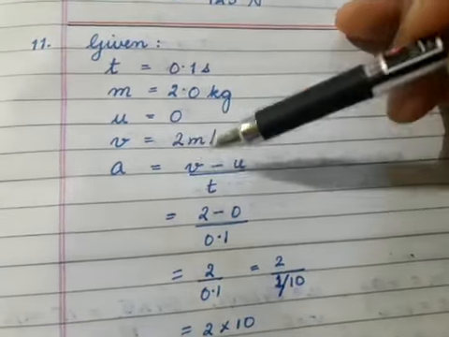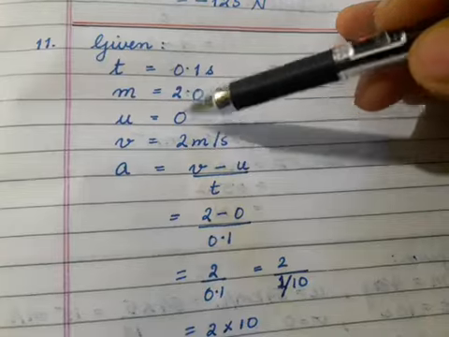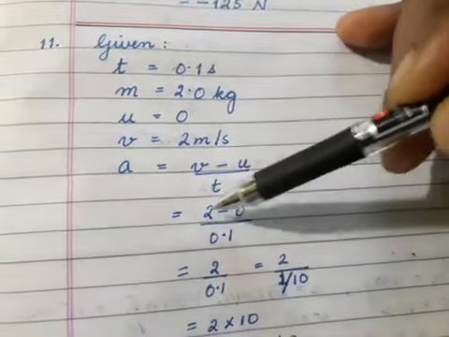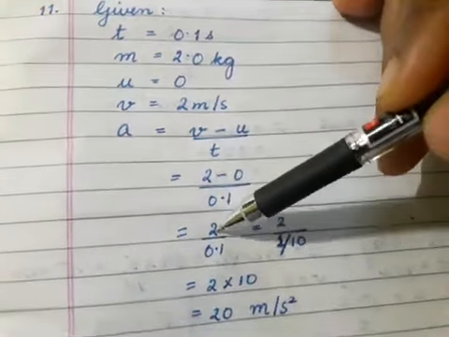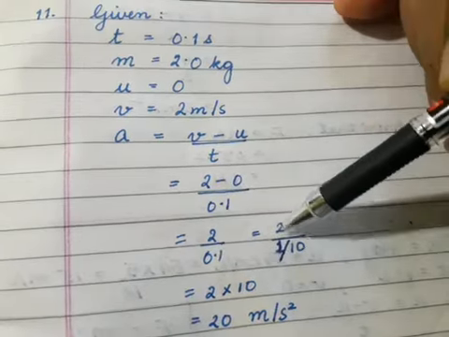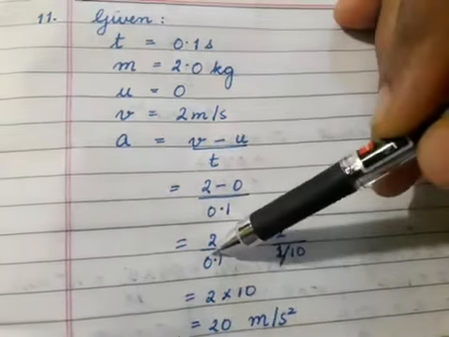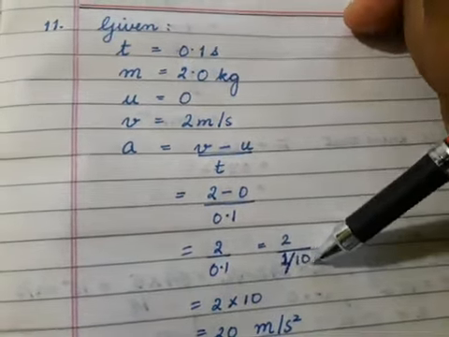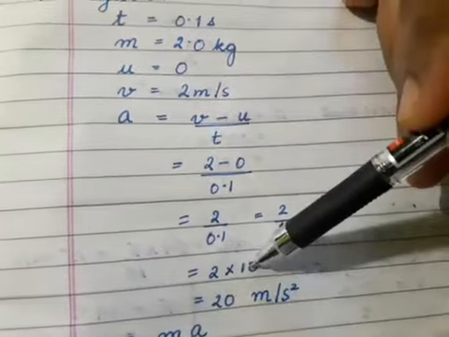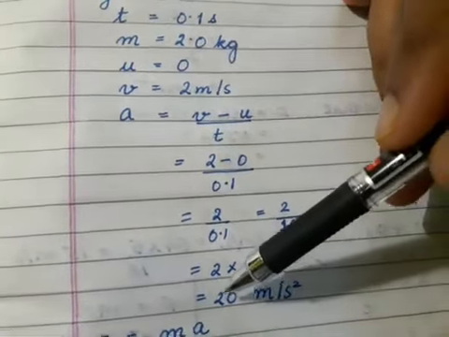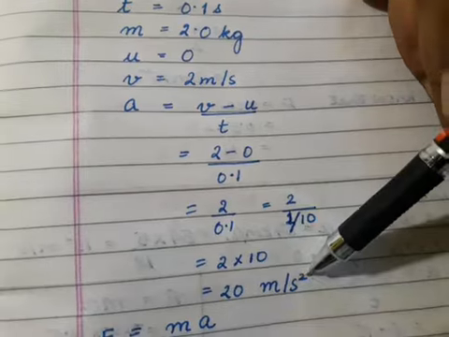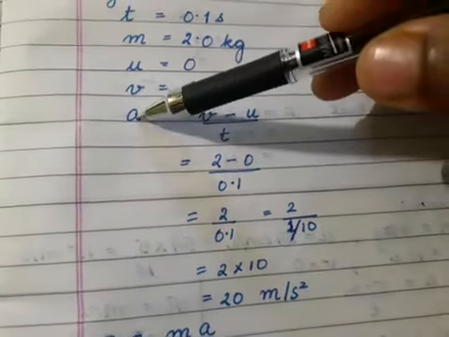Okay, so A is equal to V minus U by T. So V minus U by T. 2 divided by 0.1 means what? 2 divided by 1 by 10. 0.1 is 1 by 10. So the denominator will go to the numerator. So 2 into 10 will make 20 meter per second square. Clear? This is the value for acceleration.